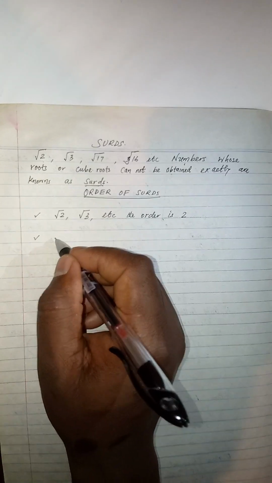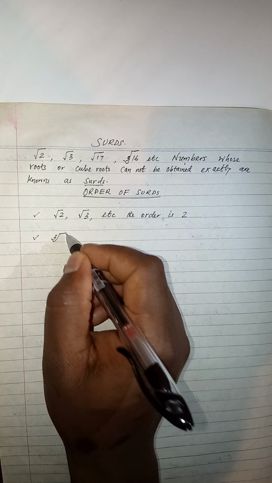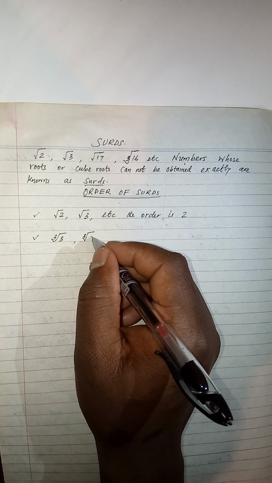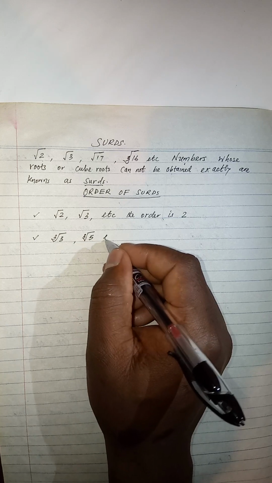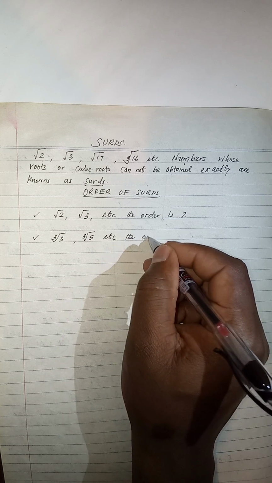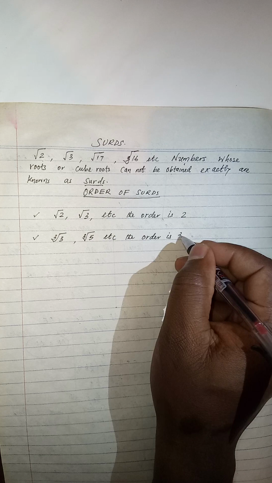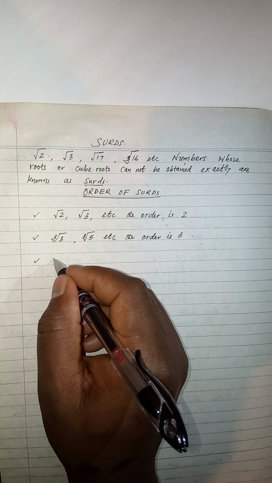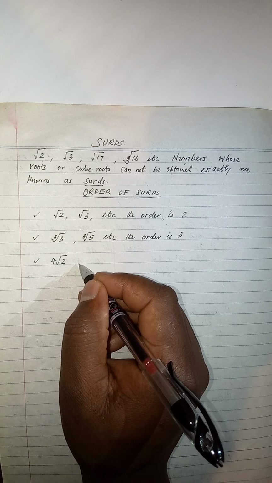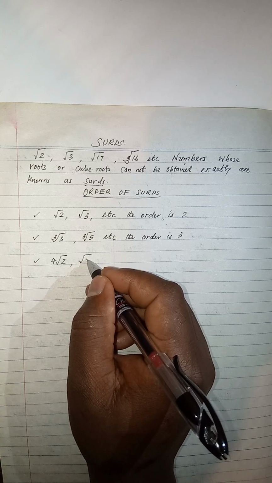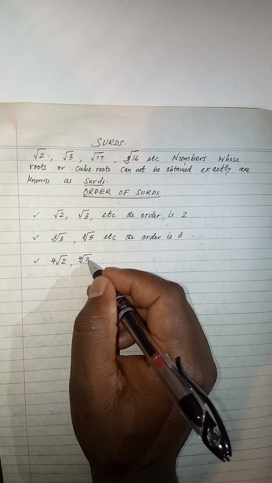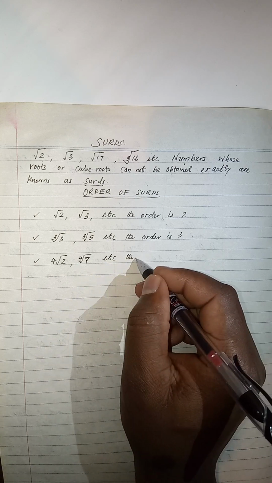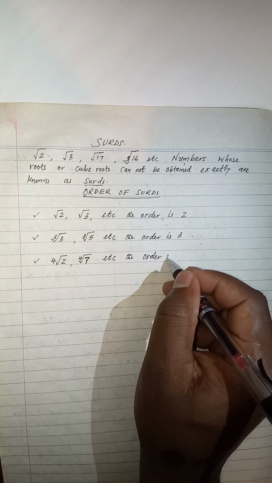Next, if we have the cube root of 3, the cube root of 5, etc., the order is 3. Next, if we have, for example, the fourth root of 2, the fourth root of 7, etc., then the order is 4.